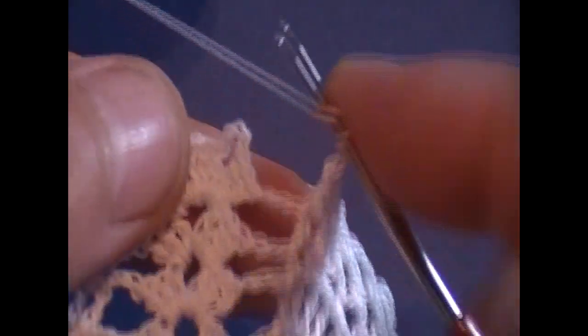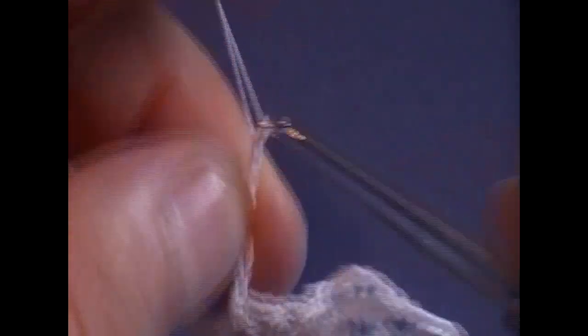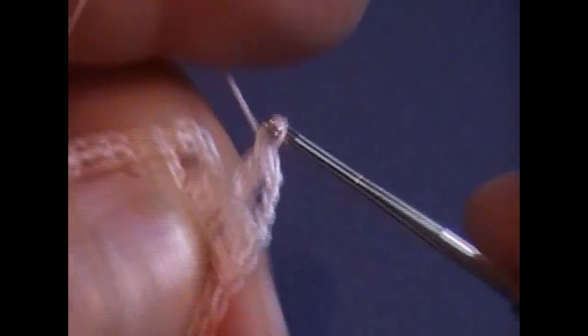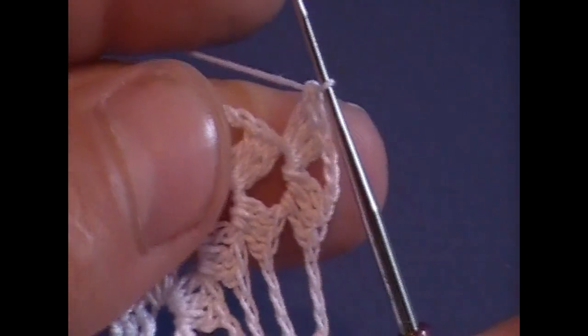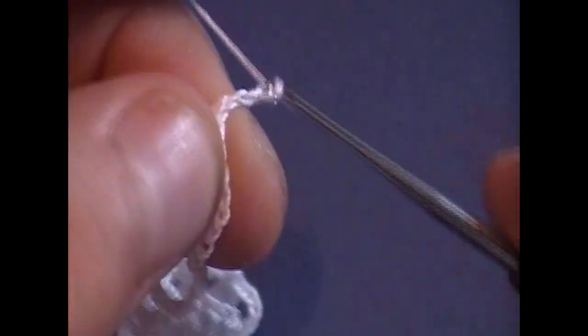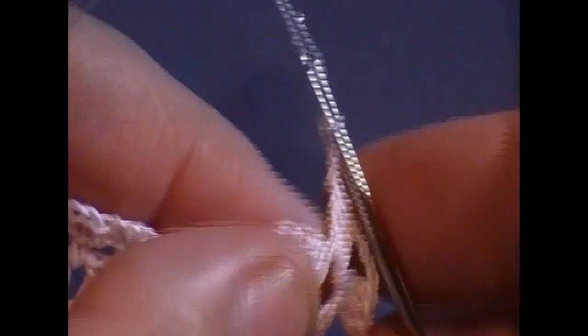So into the next chain 3 space we will work a shell, chain 3 and into the next chain 3 space shell.